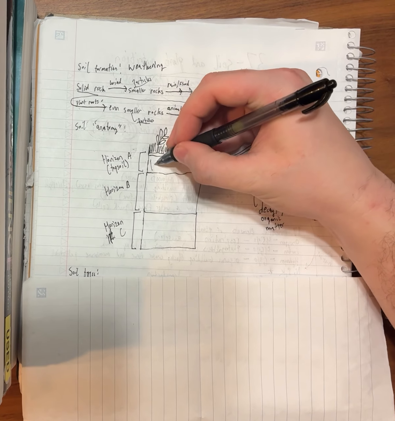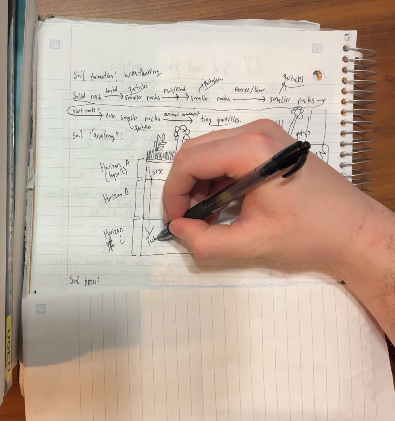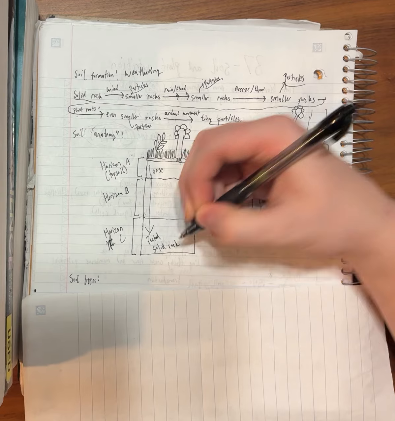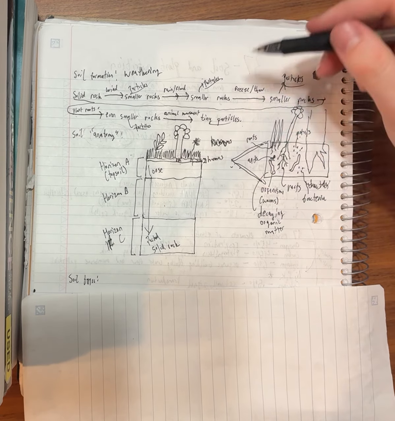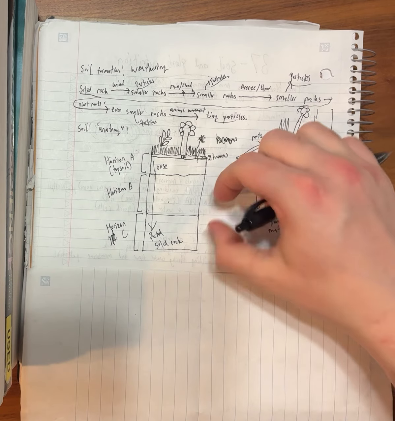So topsoil is very loose, and then as we move down, we get more and more packed. And then down here is basically solid rock. Horizon B is just an intermediate. So that's sort of the anatomy of soil.